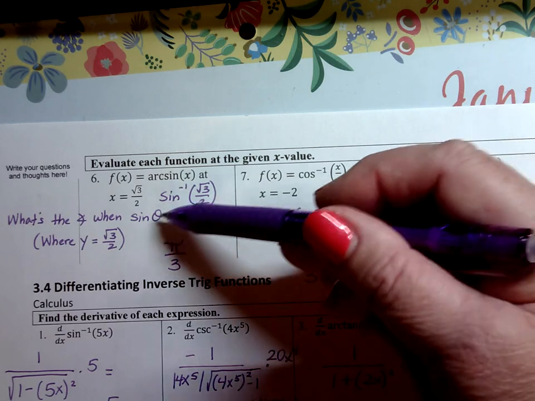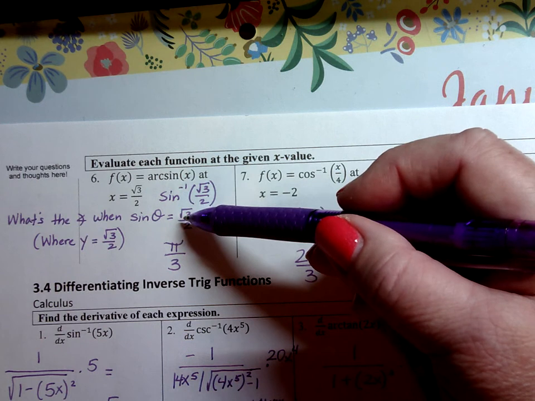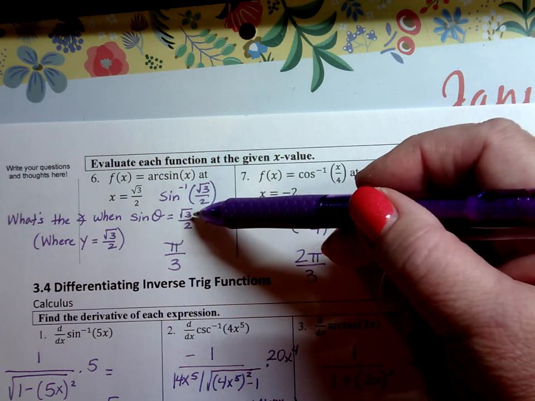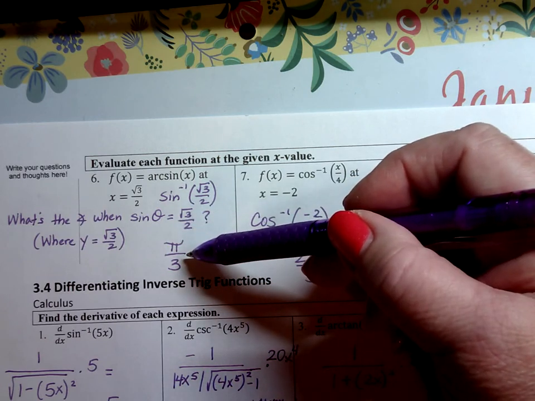And you're looking for where, and you're only in, remember which quadrants for sine, 1 and 4. In the first quadrant or in the fourth quadrant, where is the square root of 3 over 2? What's the angle that goes with it? And the angle that goes with it is pi over 3.